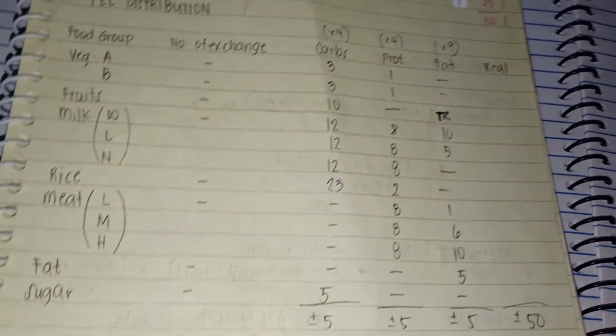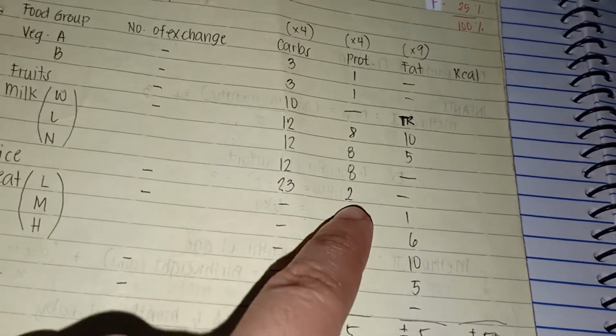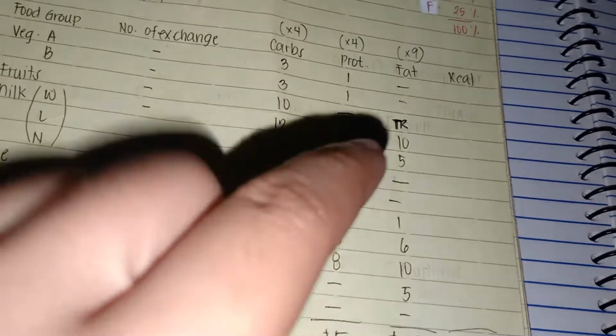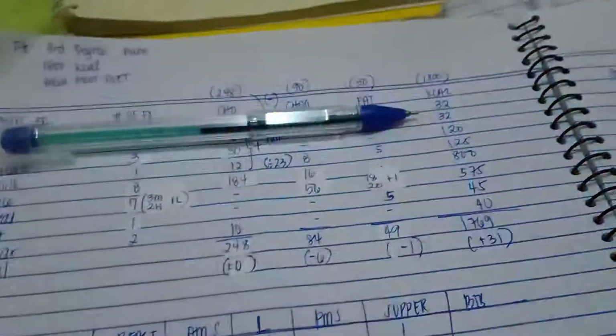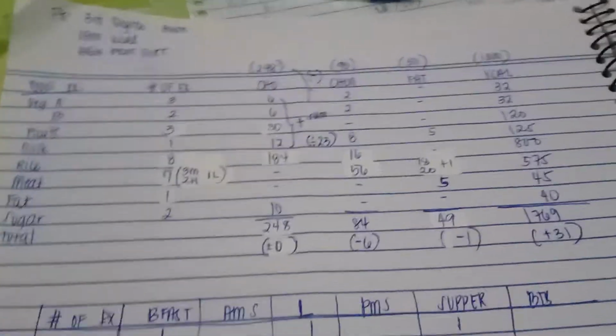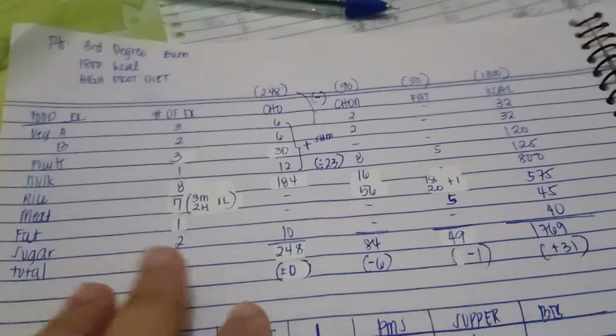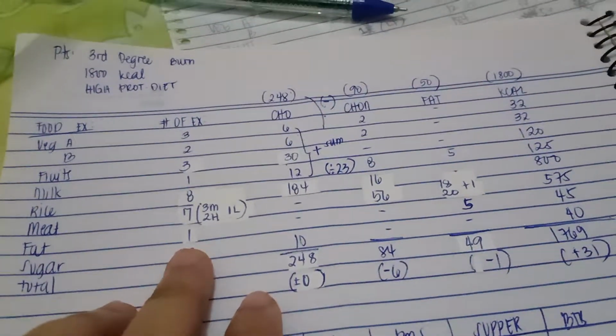Ito siya. Yan. So, as you can see, meat is 8. Basic. This is your base number, 8. So, subtract mo siya sa 8. Okay? And then, you're going to identify the number or the category of protein that you're going to use.